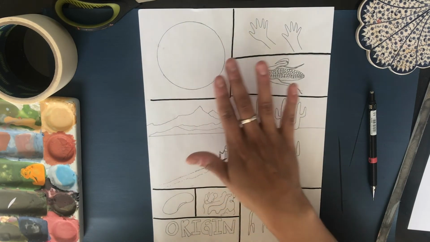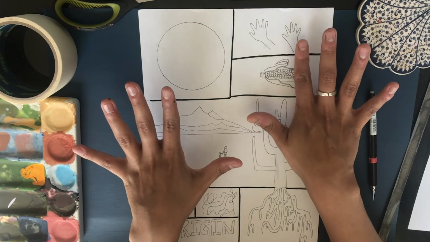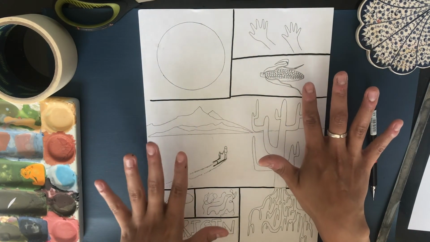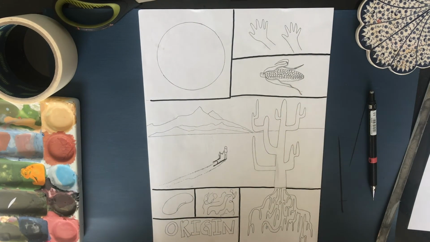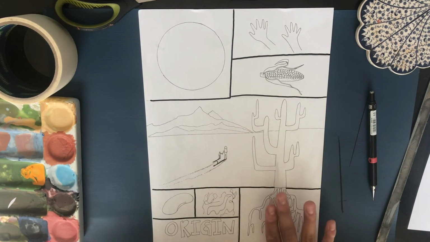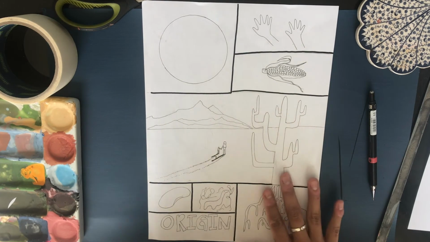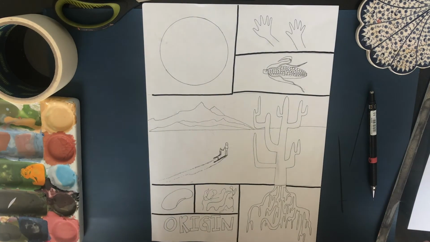So the sunshine, then the hands that to me represent the cave paintings, which are kind of the origin of art. The cactus and the corn, which represent where I'm from. I'm from Mexico, so it's a little bit of my origins. Then I have here sort of me and my mom representing my origins as a person, a seed, roots, and then a little doodle, which represents my origins as an artist.